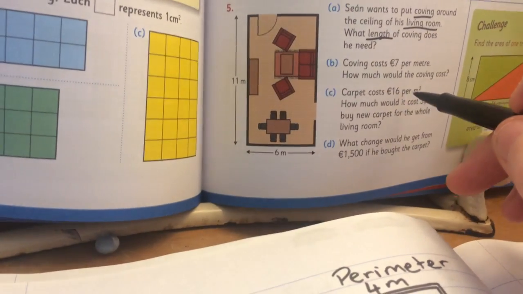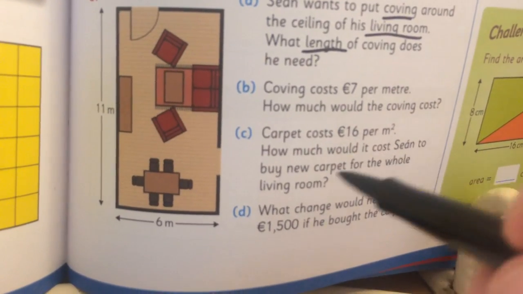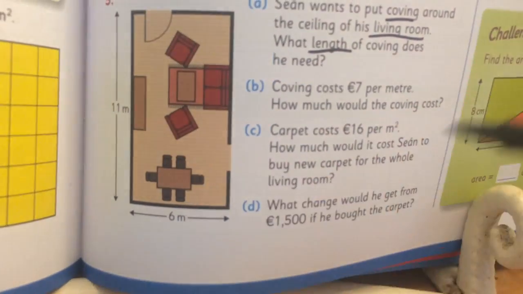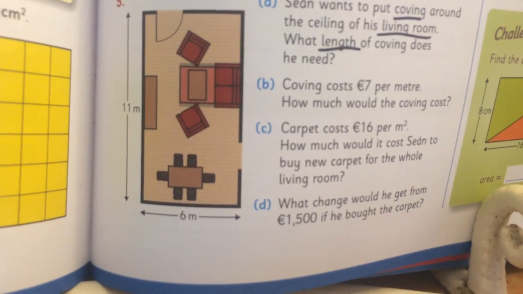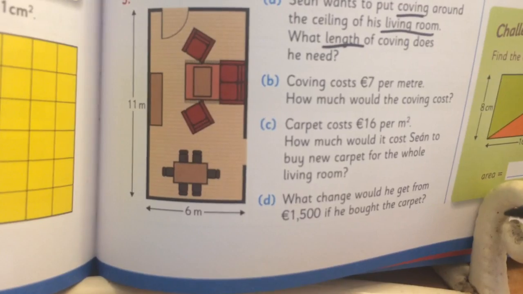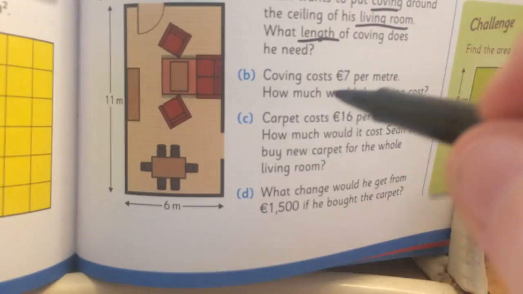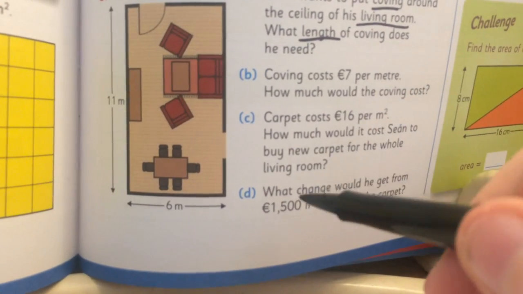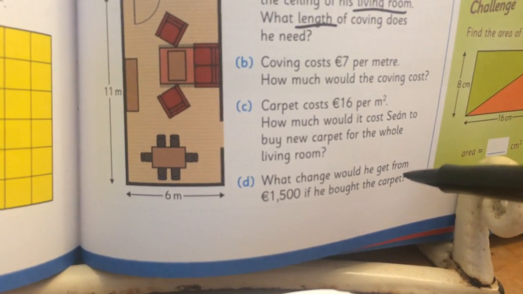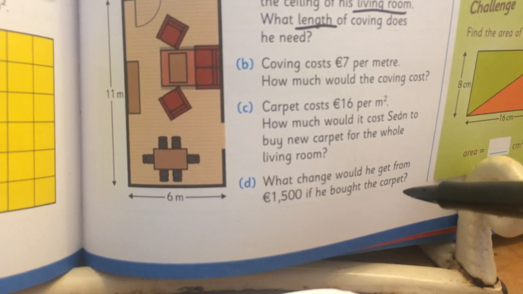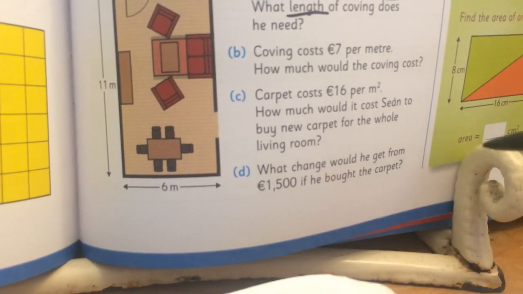Carpet costs 16 euros per metre. How much would it cost Sean to buy new carpet for the whole thing? So what are they asking you for there, guys? Are they asking you for the perimeter? No, they're asking you for the area. So you have to find the area. Now you have your length by your width. So that will help you to find the area. Then it says, what change would he get? So how much change would he get from 1,500 if he bought the carpet? So you have to find out the price of the carpet first and then take it away from 1,500.